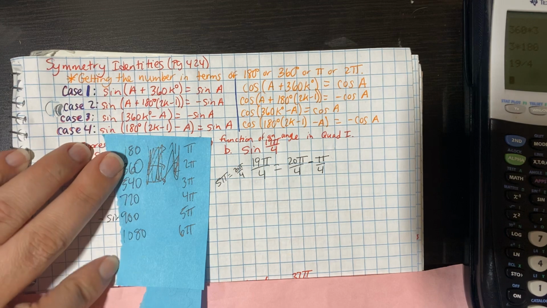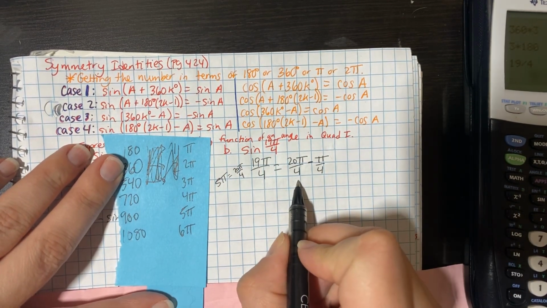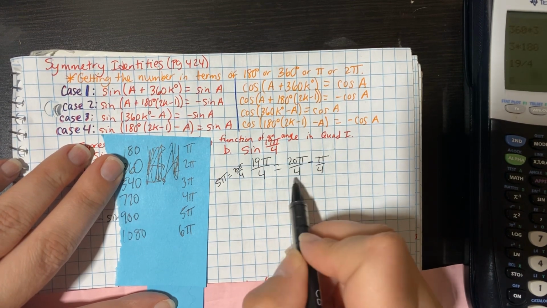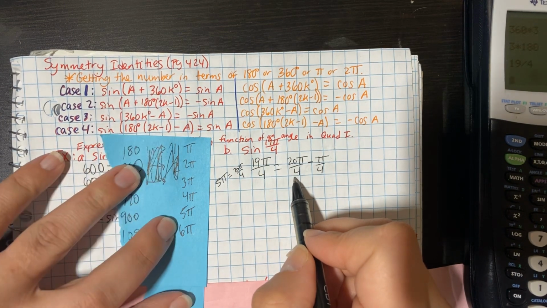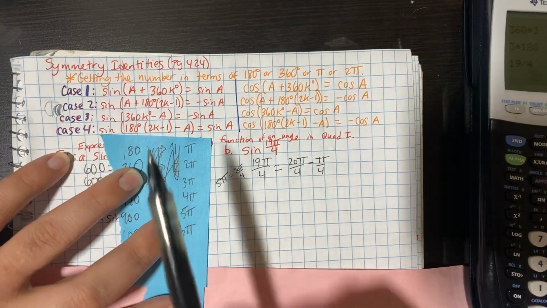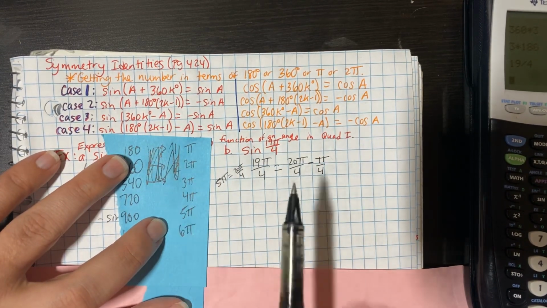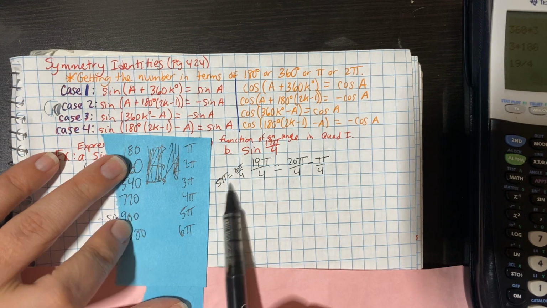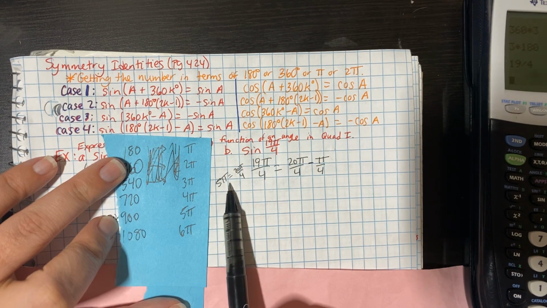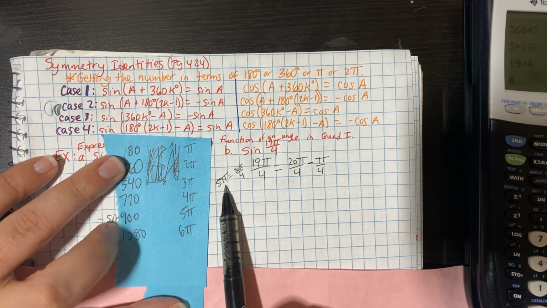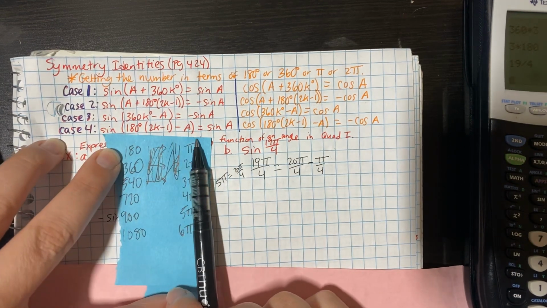And now we have our numbers equal. Woohoo! Okay. So the next thing I'm going to look at is which one of these it would be. Well, 5 pi is going to be an odd multiple. And then we're subtracting, so it must be like case 4.